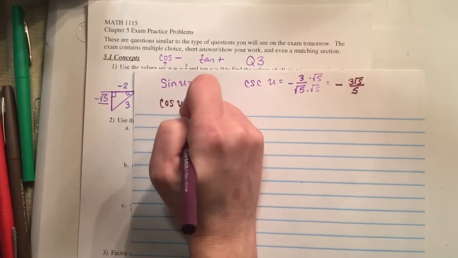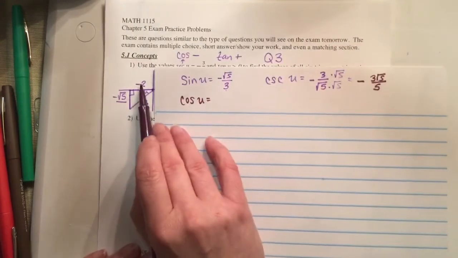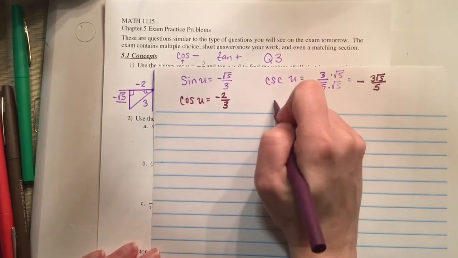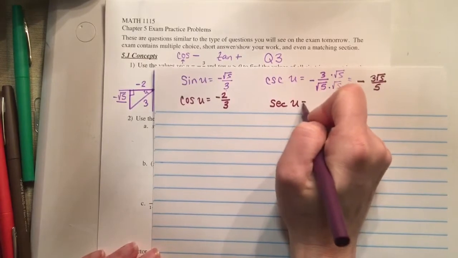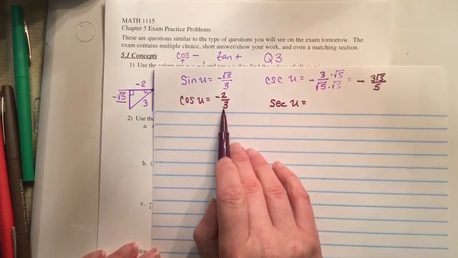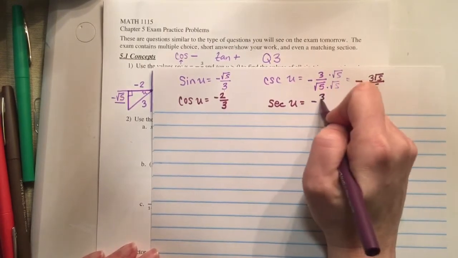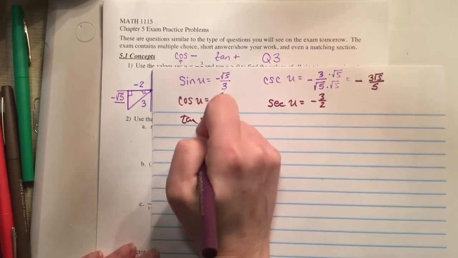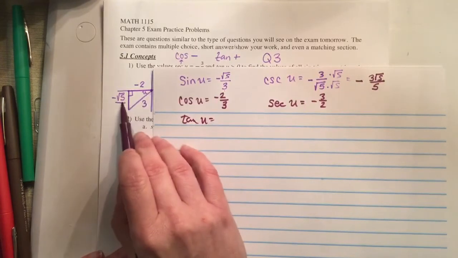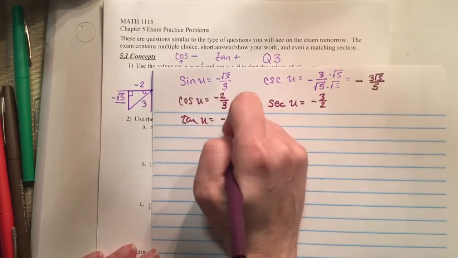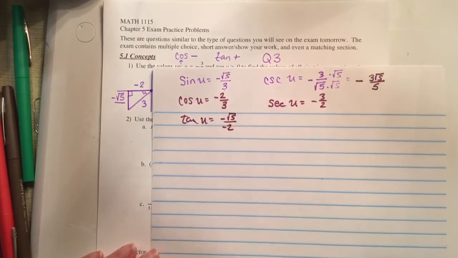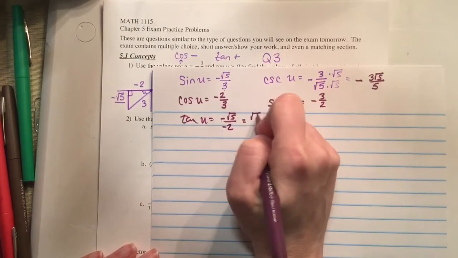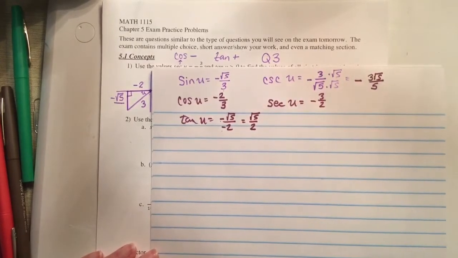Now the cosine. The cosine is the adjacent over the hypotenuse, so negative 2 over 3. The secant of u is the reciprocal of the cosine, so it would be negative 3 over 2. You just flip that fraction upside down. Tangent of u. Tangent is opposite over adjacent, so negative square root of 5 over a negative 2. Negative over a negative becomes a positive, square root of 5 over 2.